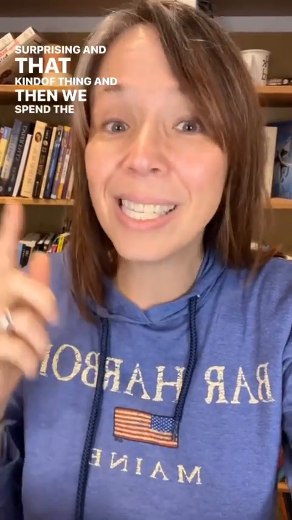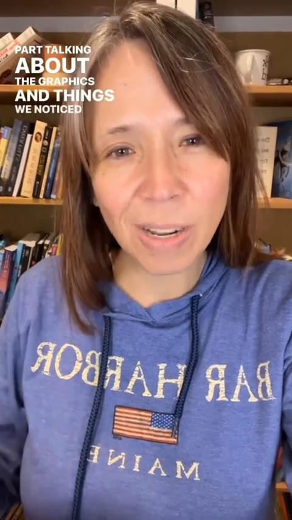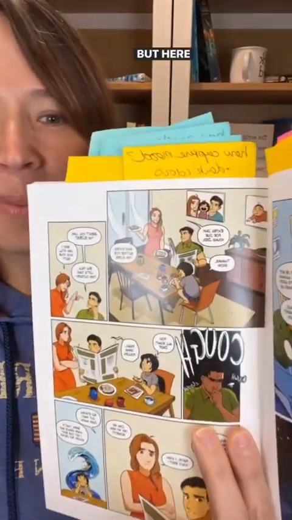And then we spend the second part talking about the graphics and things we noticed that were done in the graphics to help tell the story. Let me show you a few examples. Holding the book is kind of hard, and I have to hold the record button. So I usually do this some other way, but here we go.